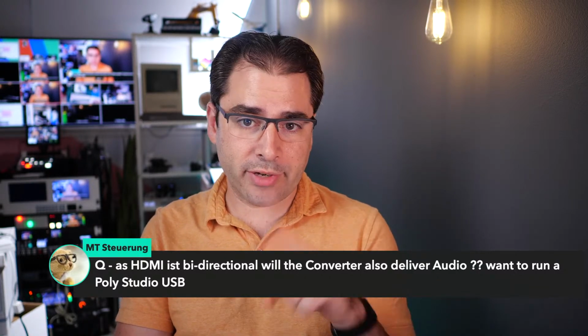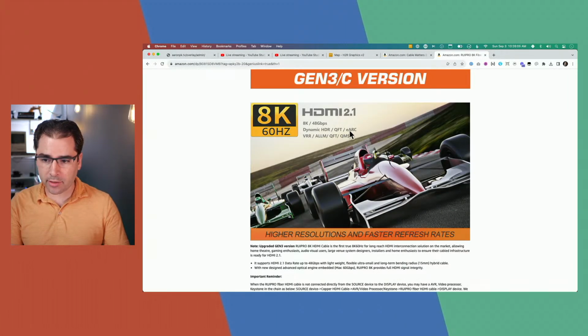So double check that the fiber cable you're buying has support for that, because they don't always include that. You should see a mention of audio return or things like that. So here's this cable. It says ARC, so that means it does support the bidirectional.